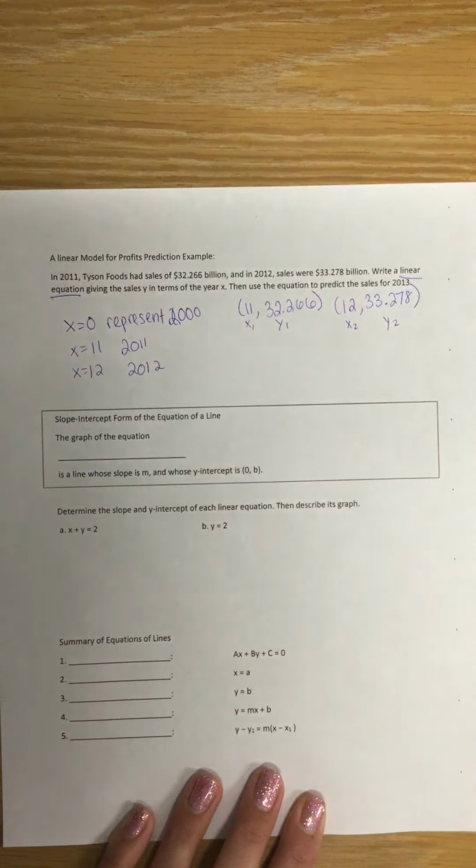Slope-intercept form is y equals mx plus b, where m is our slope and b is our y-intercept. This is just saying 0, b, that's our y-intercept. That's where our graph crosses the y-axis, and m is our slope. This is the most common form of a line. So determine the slope and y-intercept of the linear equation, then describe its graph. So we need this in this form. So I need to solve for y. Anytime that I'm looking to find it in slope-intercept form, that means I need to solve for y.